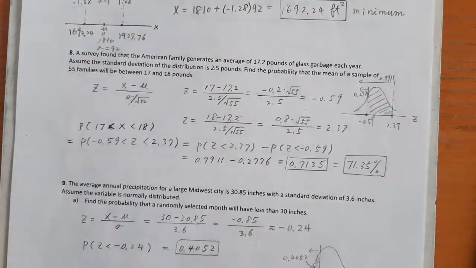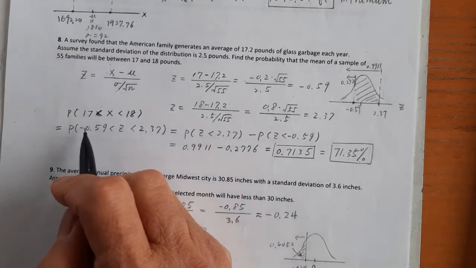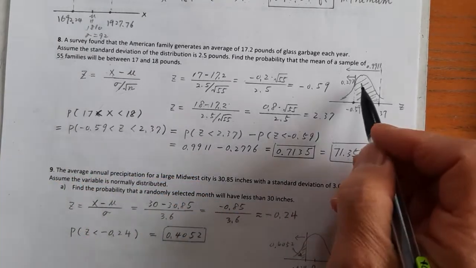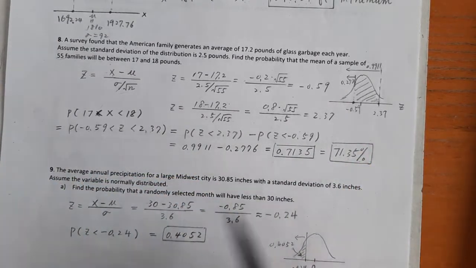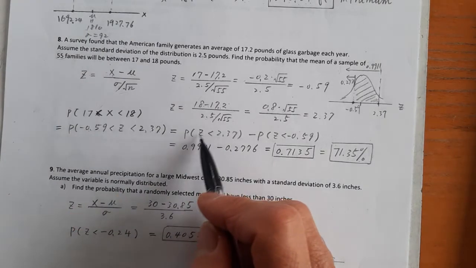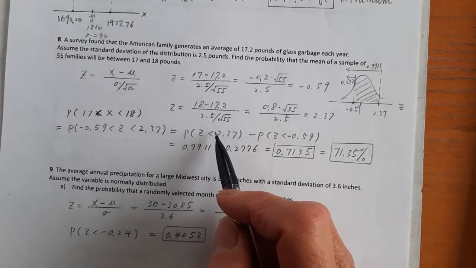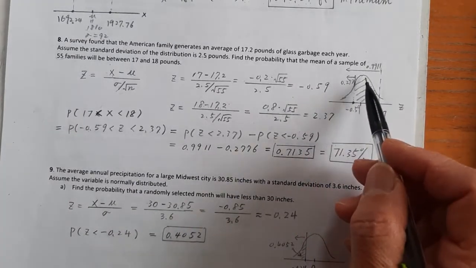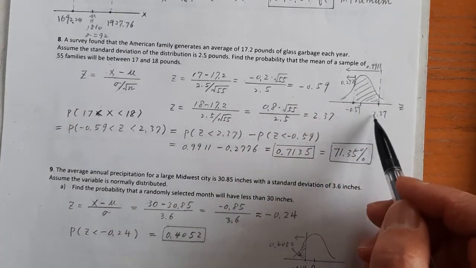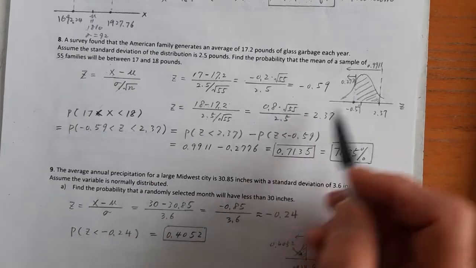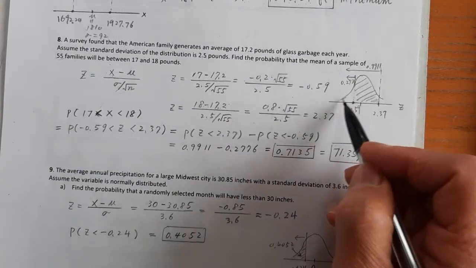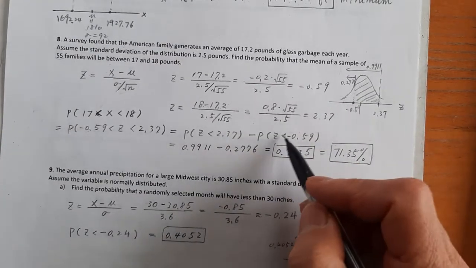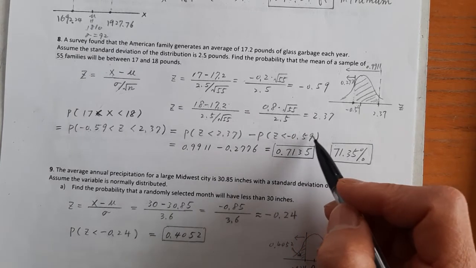So the probability of z between them is equal to the probability of z less than 2.37, the area to the left of 2.37, minus the probability of z less than negative 0.59.